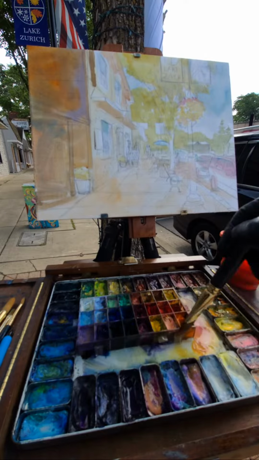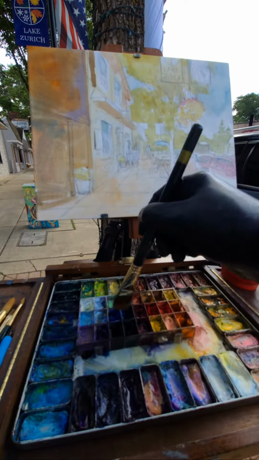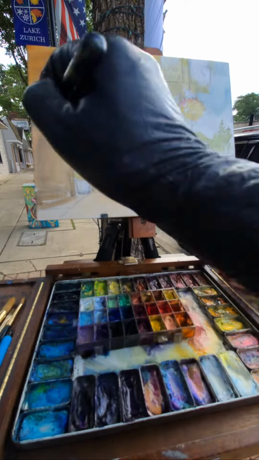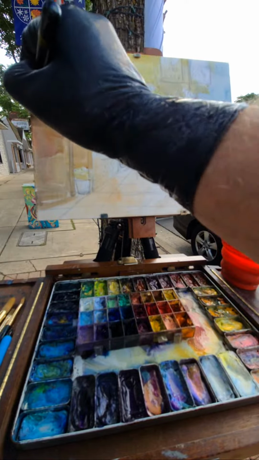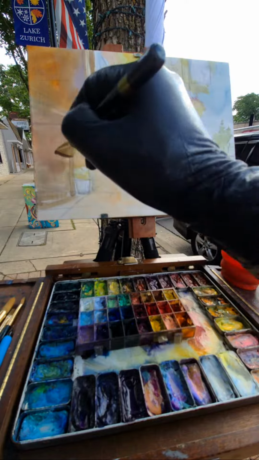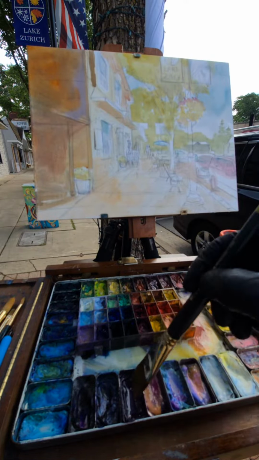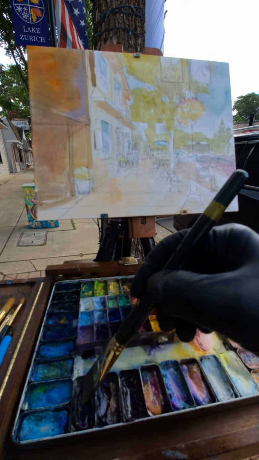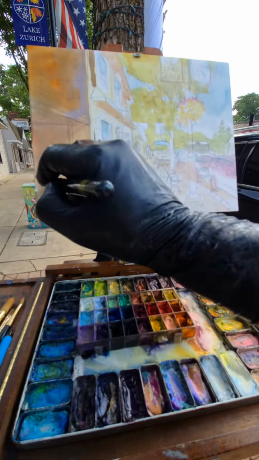And if you notice, I've been using both my gouache and my watercolors together. There's really no difference when you're working it wet into wet. It's when you start doing it dry and working it, then you're going to get a little bit more of the pigment to be opaque.